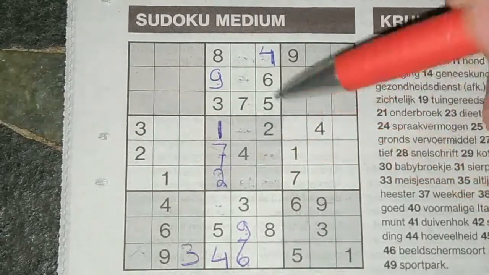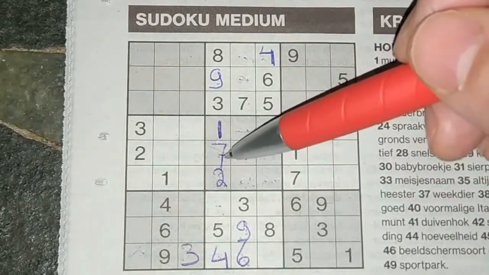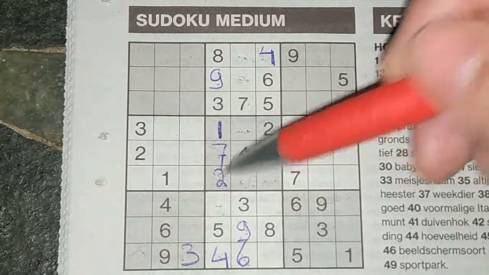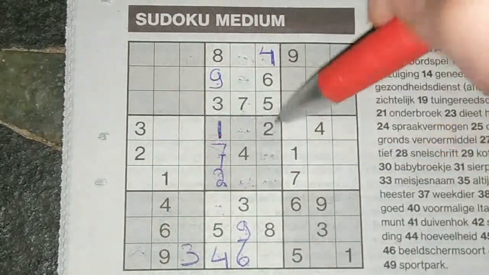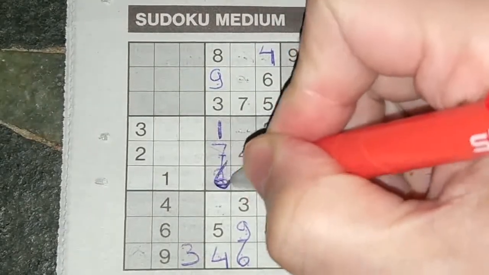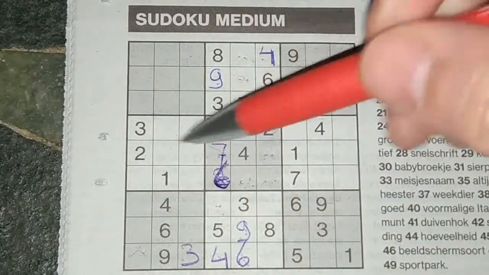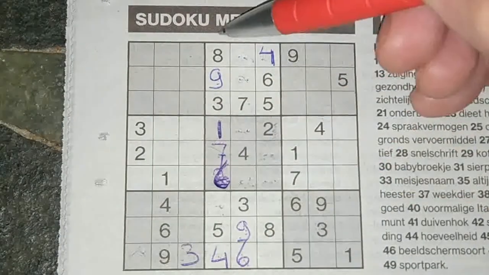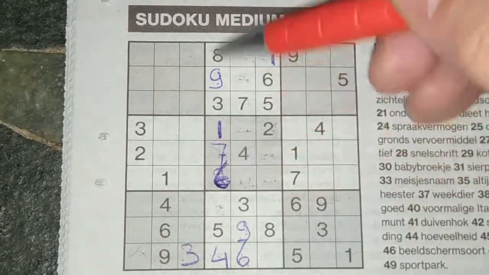We have a 2 there. So 7 and a 6. Wow, 7 and a 6. This should be a 6. Double check. This should be a 6. We have a 2 there. So 1 box left. That should be the 2.